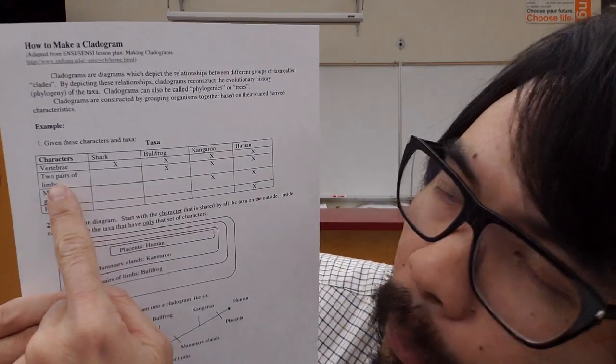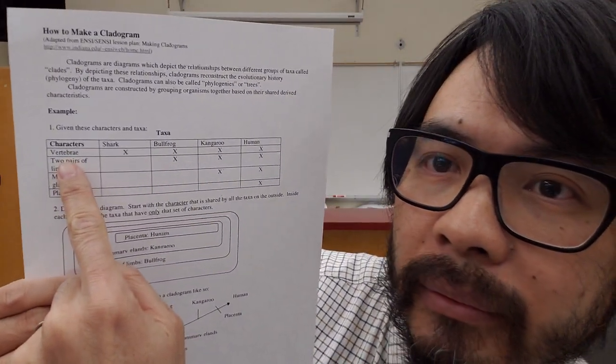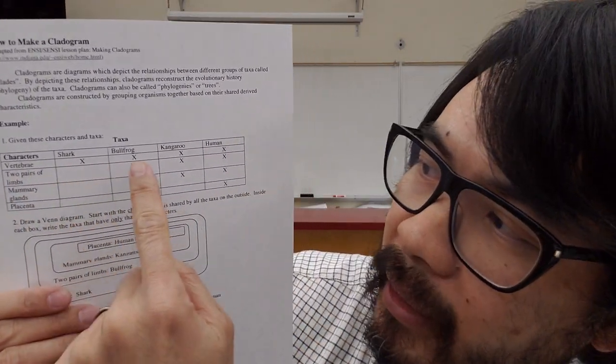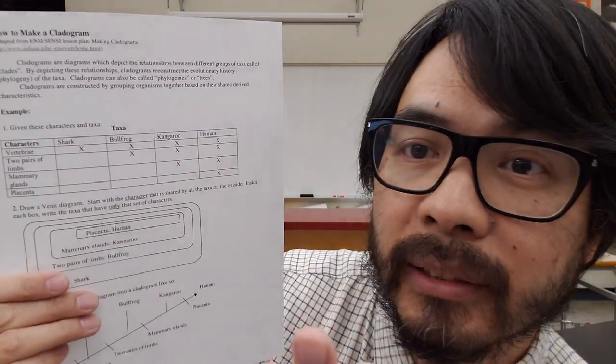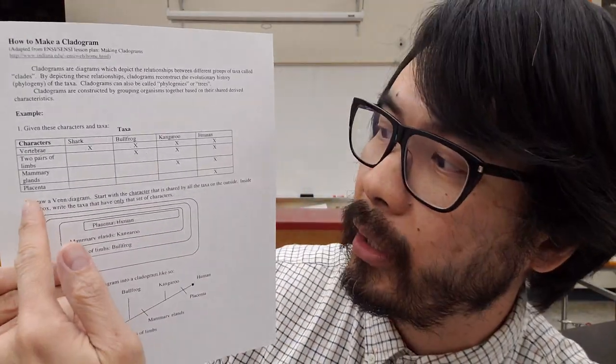Well, first what we do is we make a table and we come up with characteristics that group and divide these organisms. So for example, for a shark, bullfrog, kangaroo, and human, which organisms have a vertebrae? Well, they all do. So we put an X into each one of those boxes. Next, another characteristic. Which organisms have two pairs of limbs? Well, sharks don't have two pairs of limbs, but bullfrogs, kangaroos, and humans, they do. So we mark them with X's.